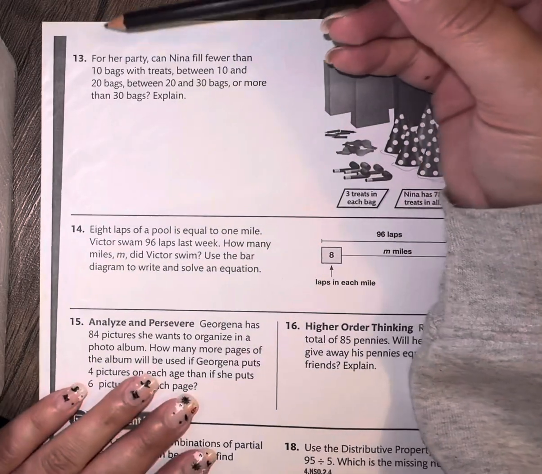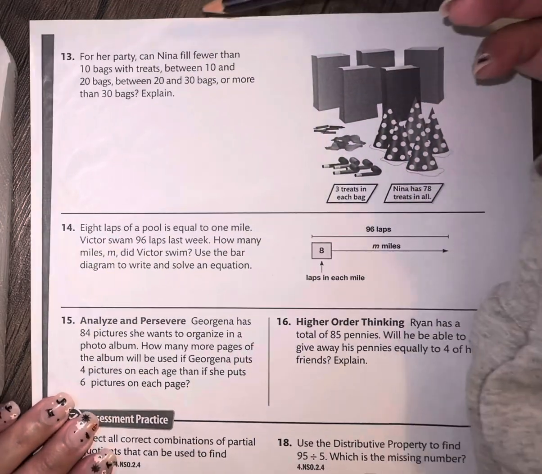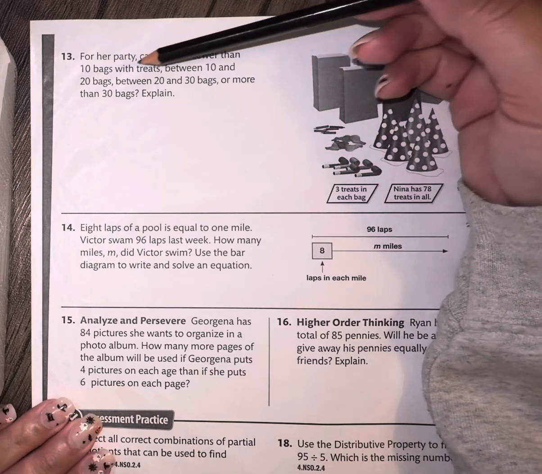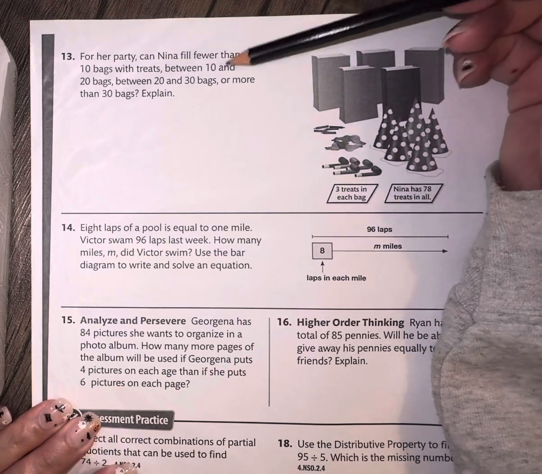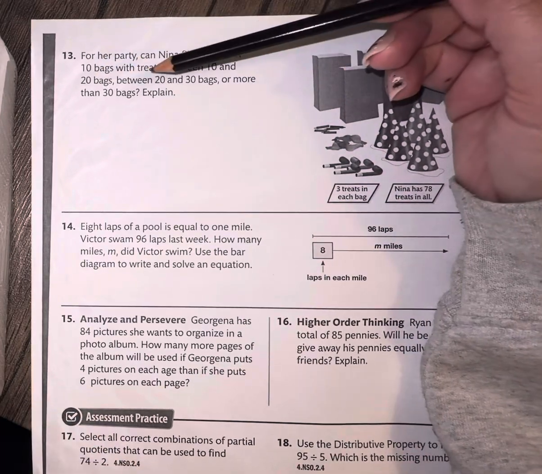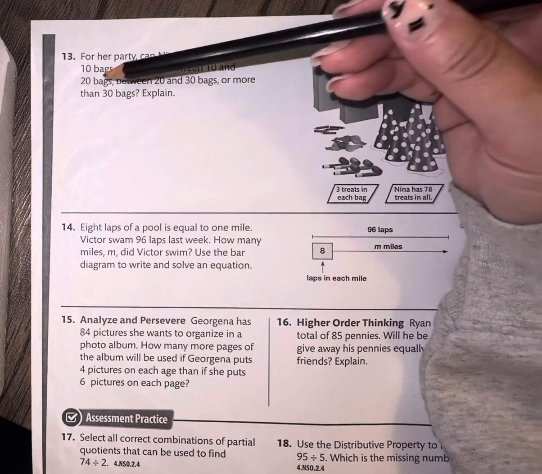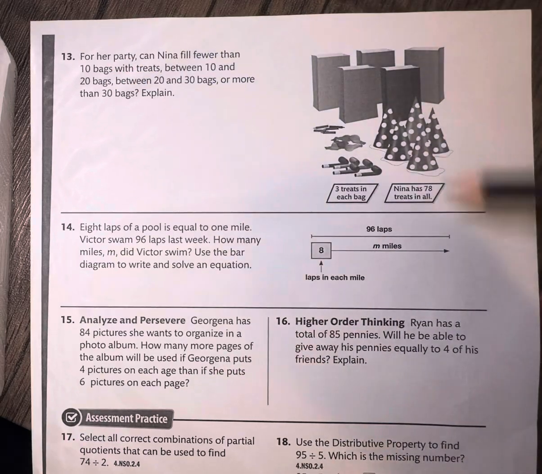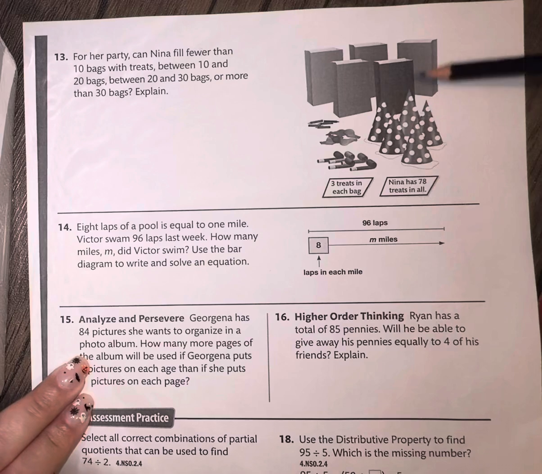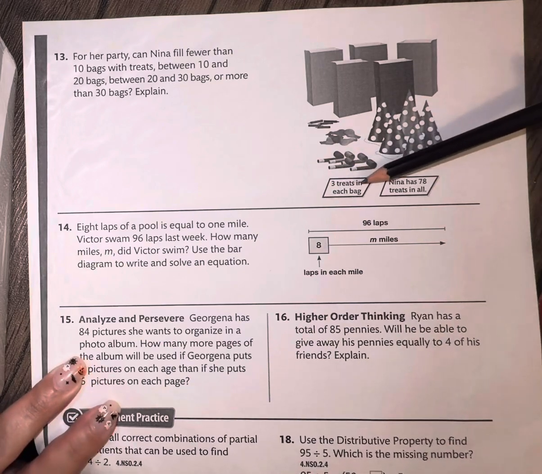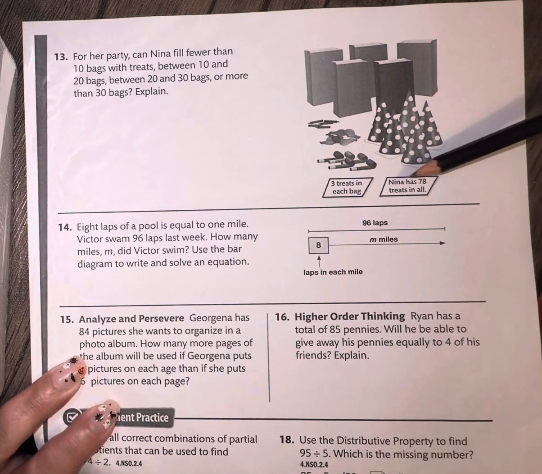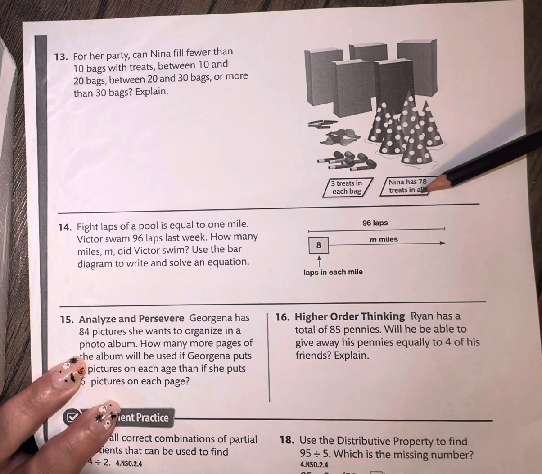Number 13. For her party, can Nina fill fewer than 10 bags with treats? Between 10 and 20 bags? Between 20 and 30 bags? Or more than 30 bags? Explain. All right, so let's look over here. 3 treats in each bag. Nina has 78 treats in all.